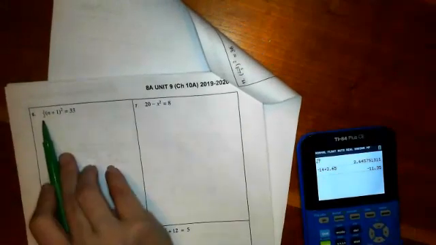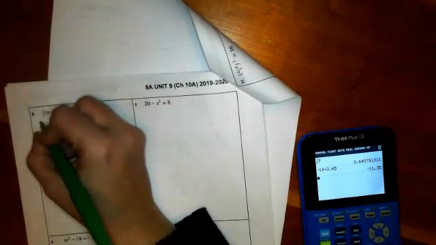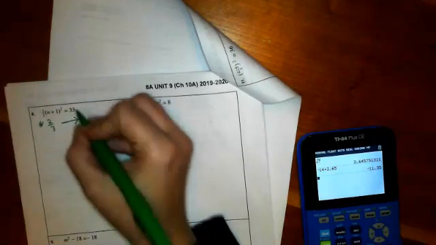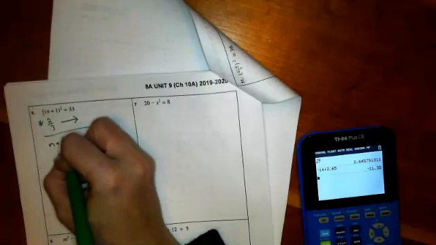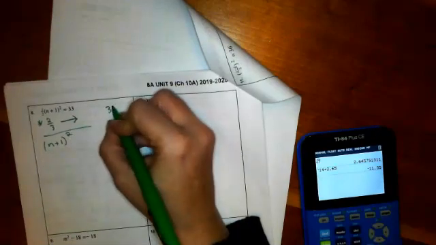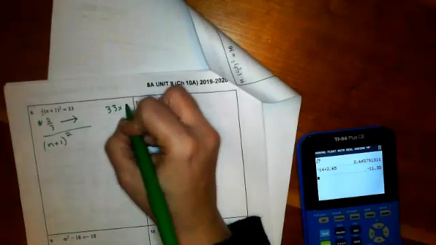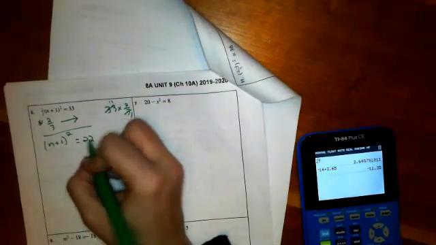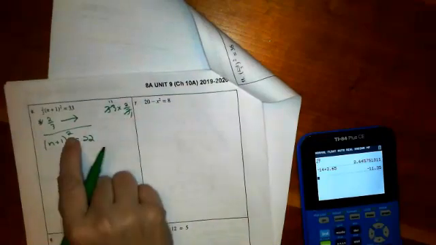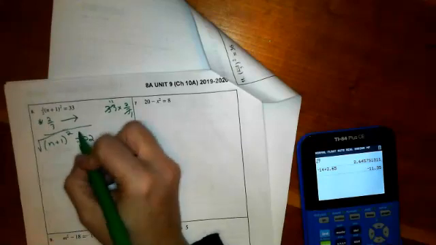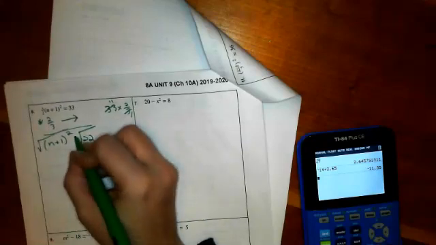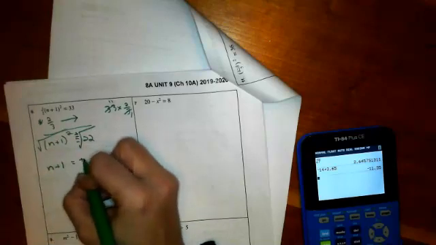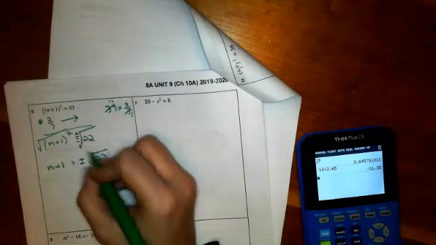Okay, we have this 3 halves out here. So to get rid of that 3 halves, we need to multiply by what? 2/3. That's going to give me n plus 1 quantity squared. You can do it in your head if you want, or we can do times 2/3. It's going to give me 22, so equals 22. Now I need to get rid of that squared, so I'm going to take the square root. We get n plus 1 equals positive or negative square root of 22.